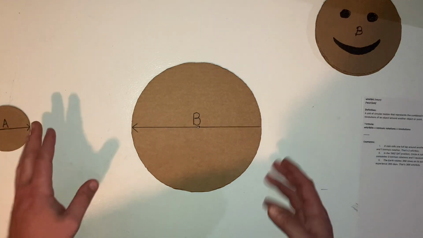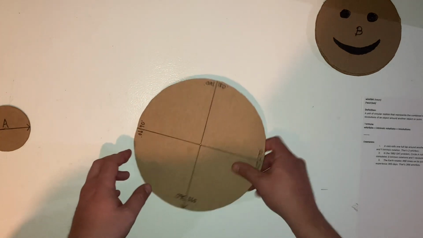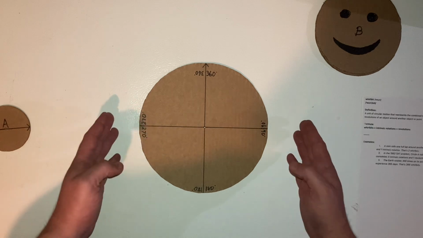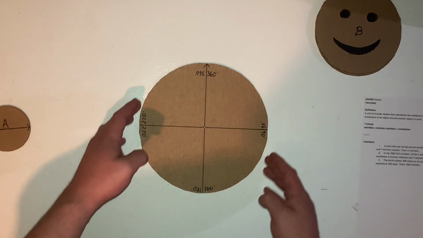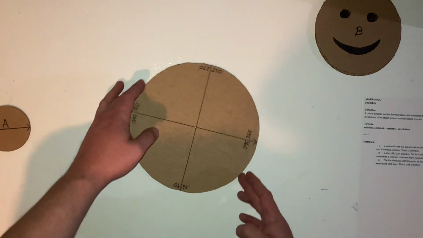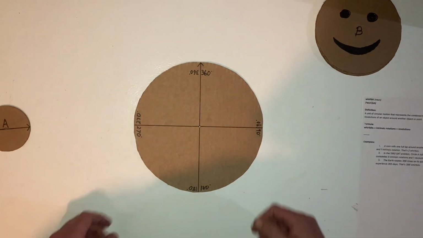The second definition is from geometry: when a circle spins 360 degrees around its center, that is 1 revolution.